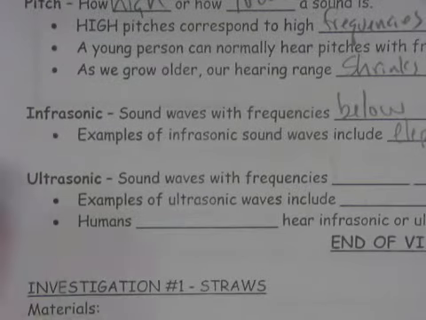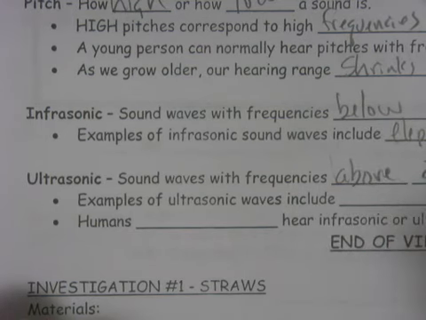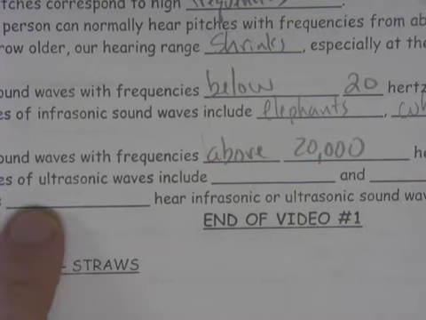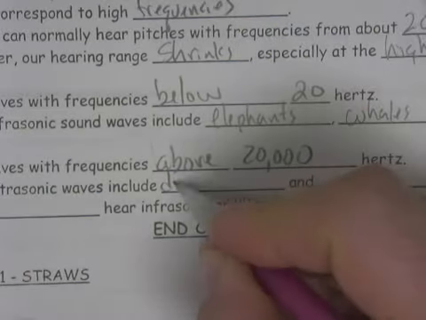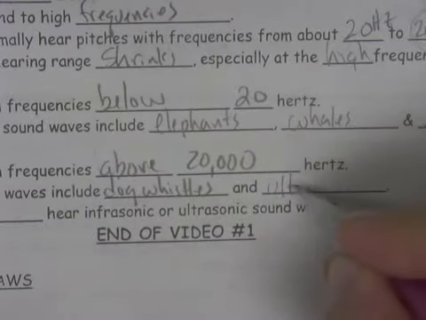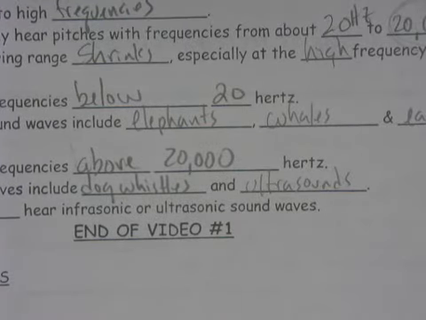Next one is going to be ultrasounds. Ultrasounds are going to be higher, so those are going to be above 20,000 hertz. Examples of ultrasonic waves include dog whistles and, girls, you'll know this, ultrasounds. So when you are pregnant and you want to have a picture of your baby before it's born, doctors will do an ultrasound, and they're using frequencies that are higher than the frequencies at which you can hear, which is kind of cool.